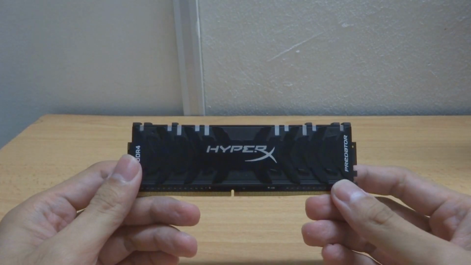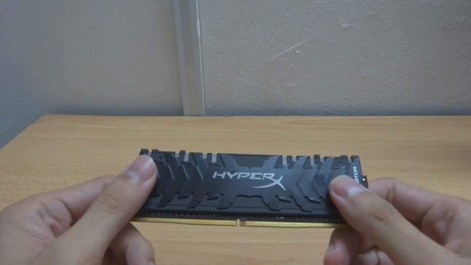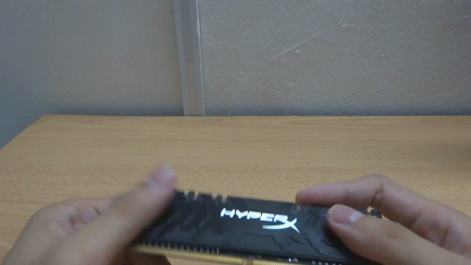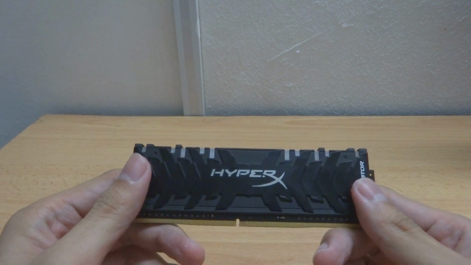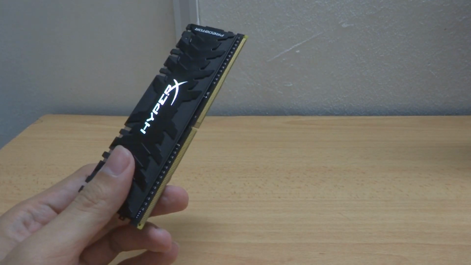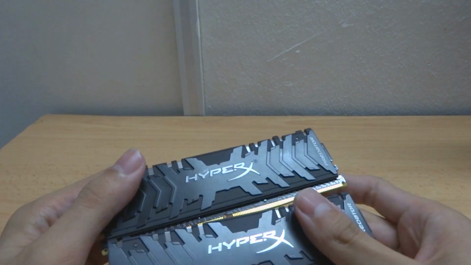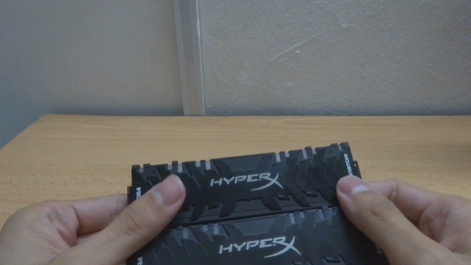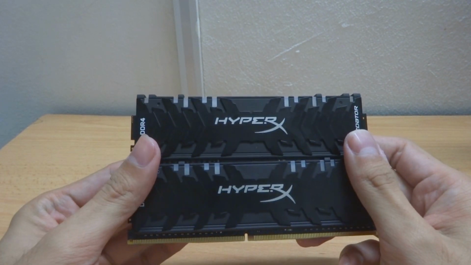This is Penguin Tech. Today I'm going to record a video on how to overclock your memory. So in front of me here I have one Kingston HyperX Predator RGB here. I have two actually. So today I'm going to show you how to overclock this DDR4 RAM.